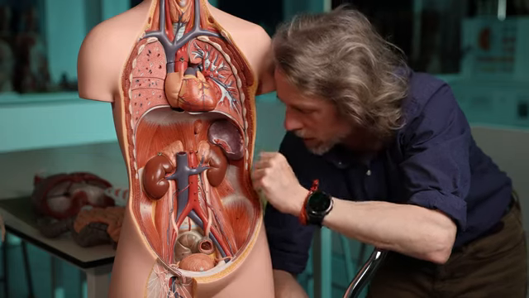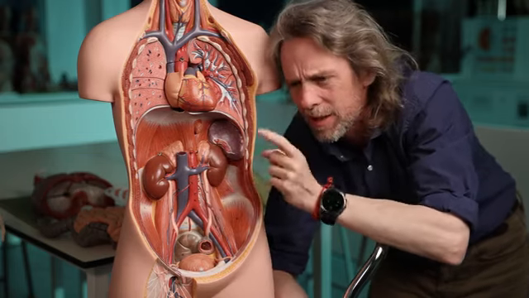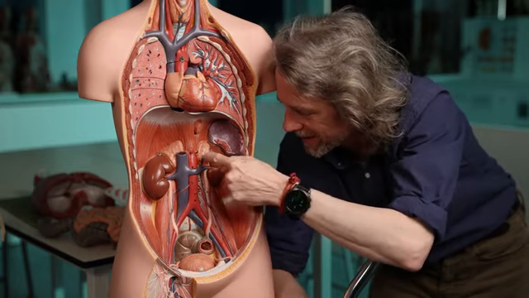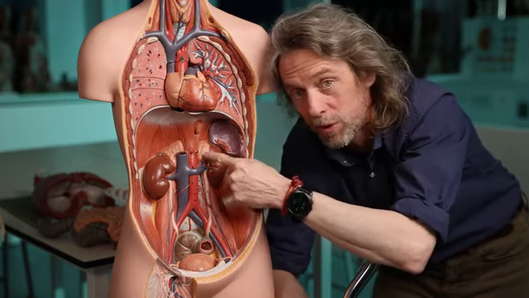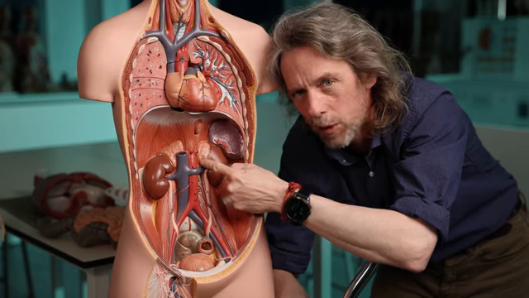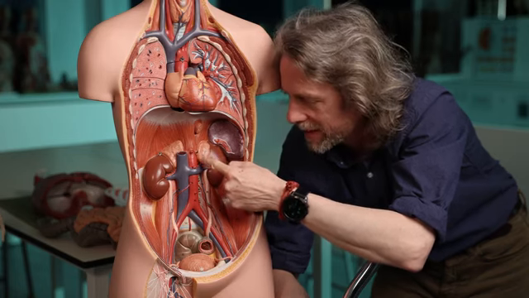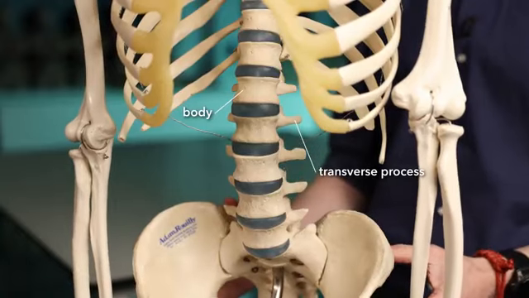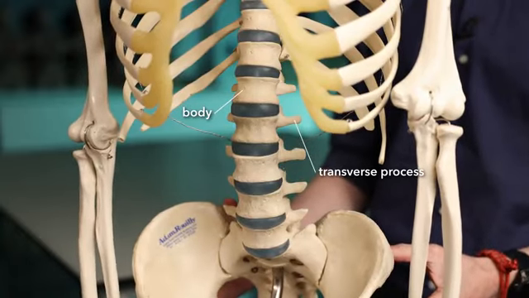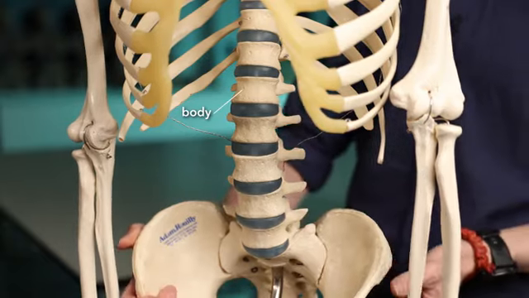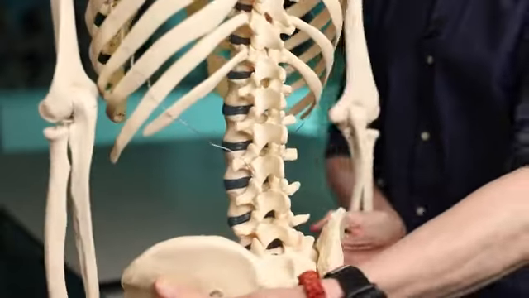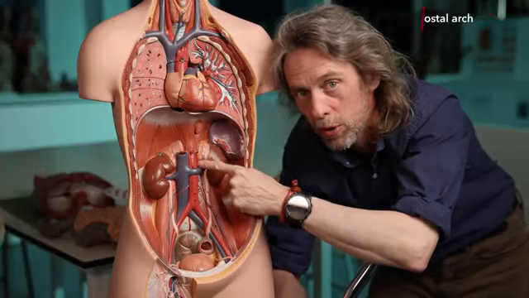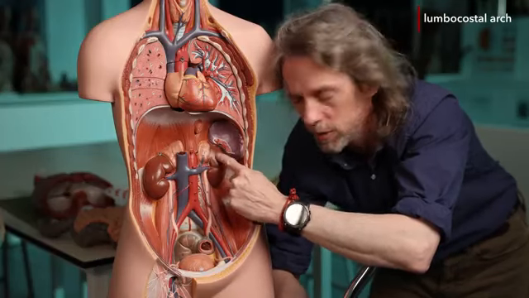That is the medial arcuate ligament. We'd have to take the kidneys off to see it. Now the medial arcuate ligament's a little bit weird. There's an attachment of the diaphragm to the body of the L1 vertebra, and then it goes over psoas major and attaches to the transverse process of the L1 vertebra, but that's the medial arcuate ligament. There's one on either side. It also gets called the medial lumbocostal arch.